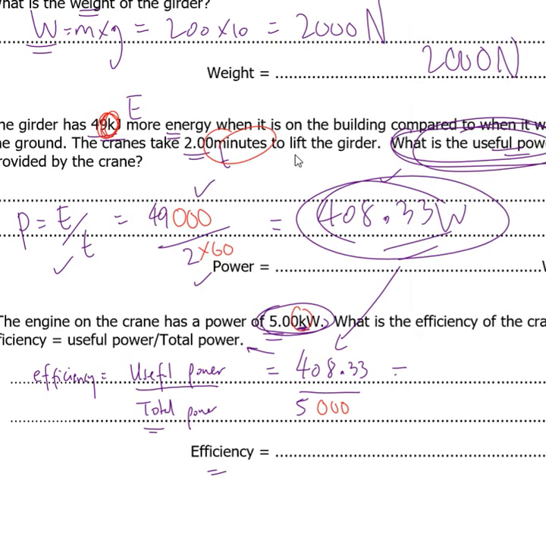Even though I'm not quite sure what the question is asking, I'm using my logic, using my brain to help me out. I'm staying awake, staying controlled, staying fixed. And the answer is 0.082. So this is the efficiency.